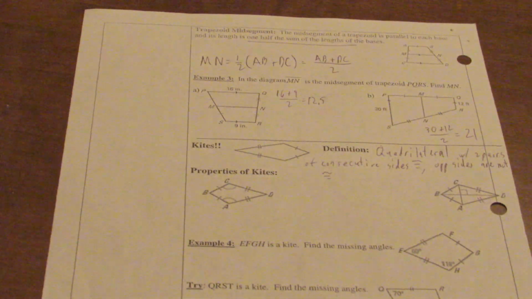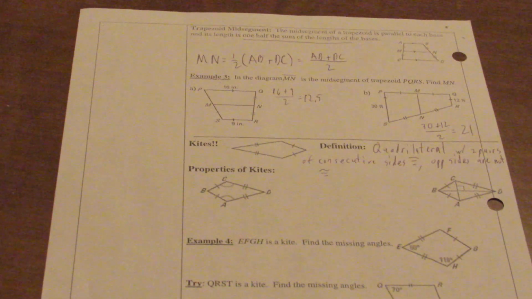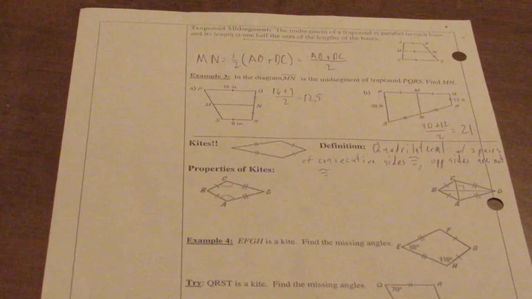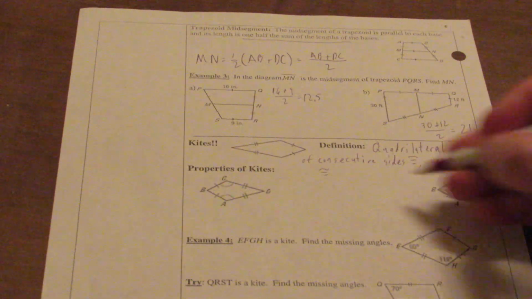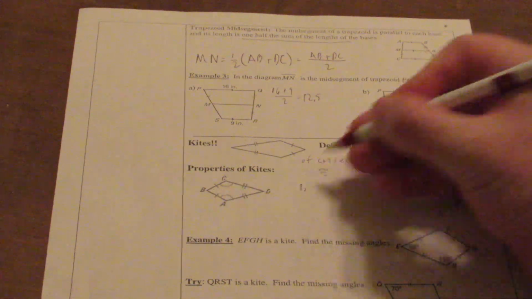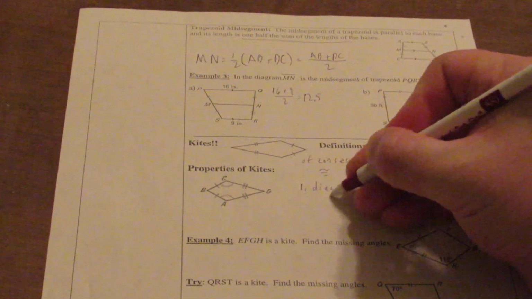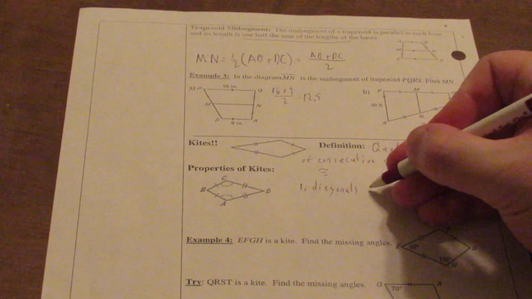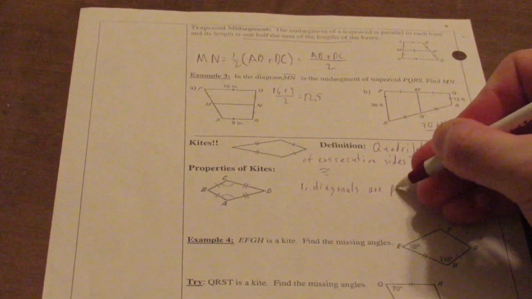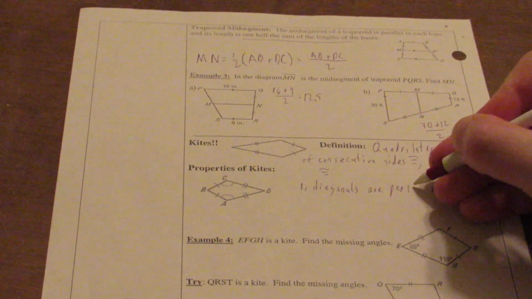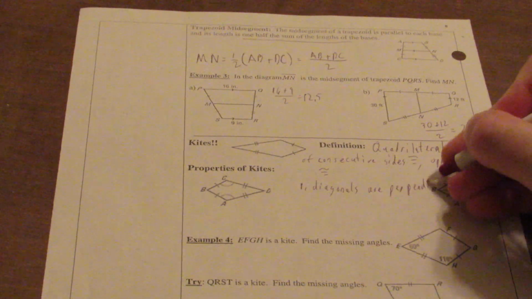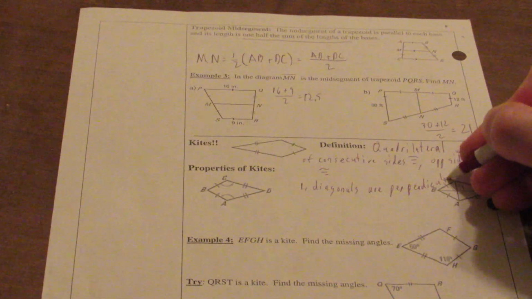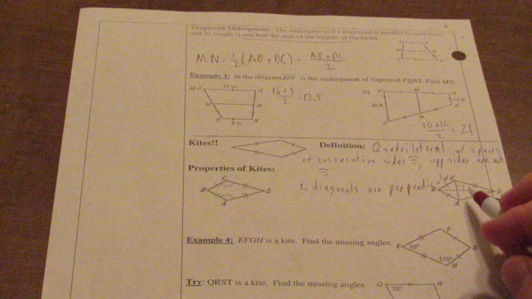Some properties of the kites. The diagonals are perpendicular, which we see here. I'm going to list these here in the middle. Diagonals are perpendicular, which again means they meet at 90 degrees. We see that right here.